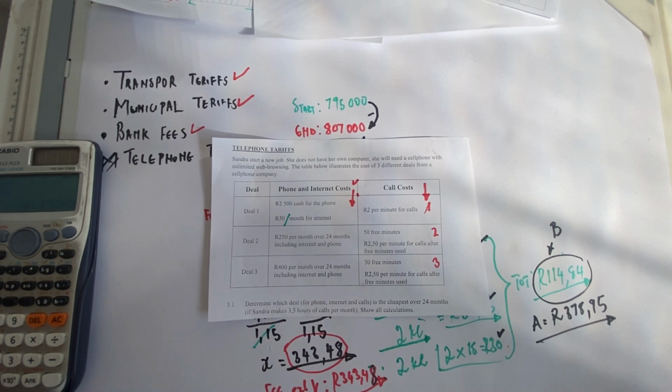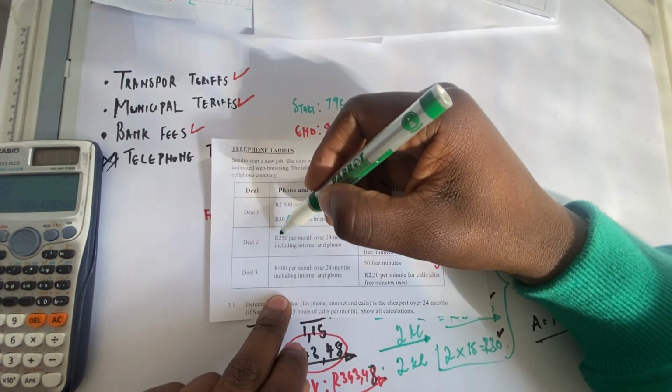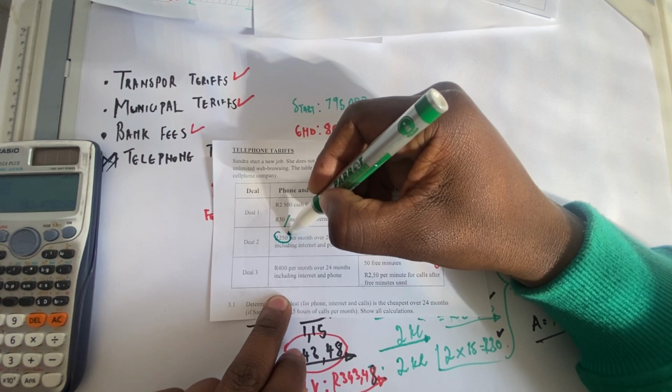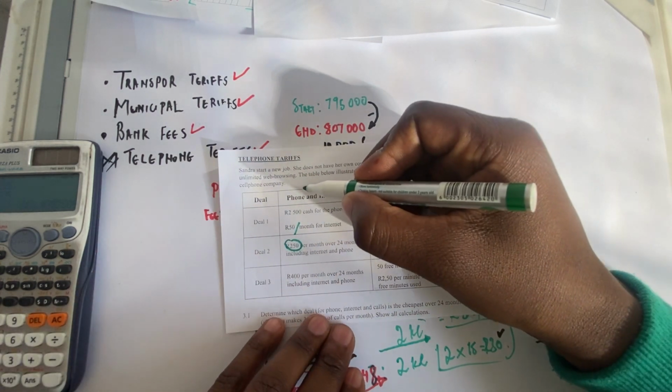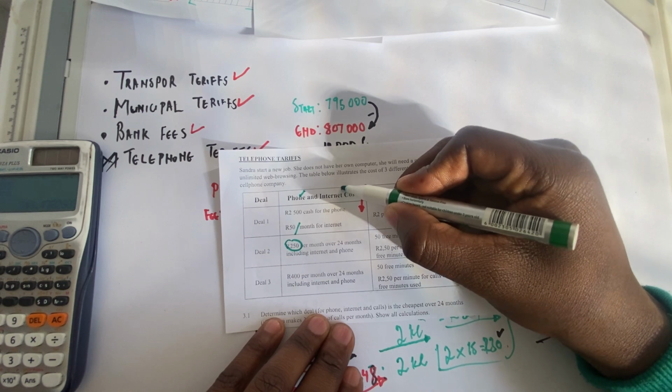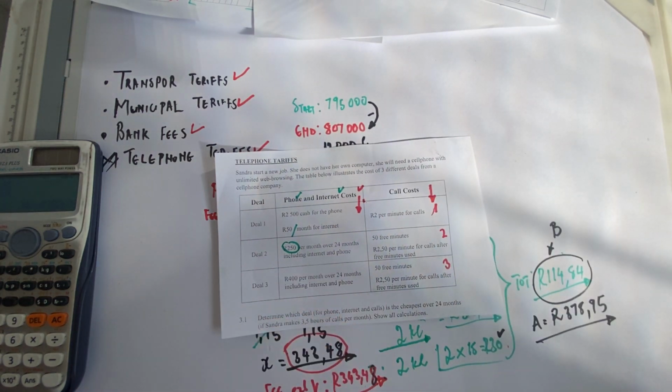they're saying 250 per month over 24 months, including internet and phone. So you see now, this is the amount that this person will be paying, which is 250 per month. She will be paying for both the phone and the internet cost.